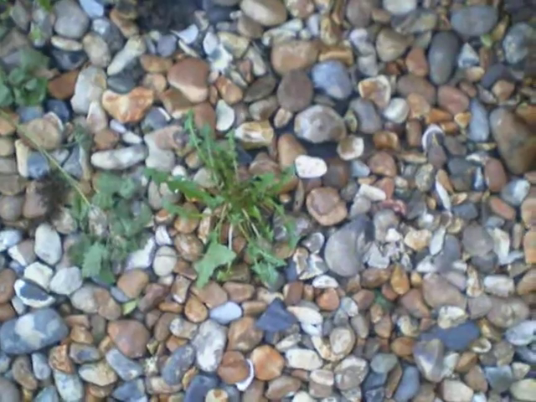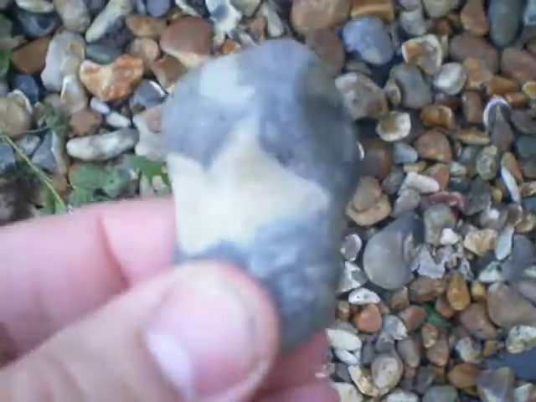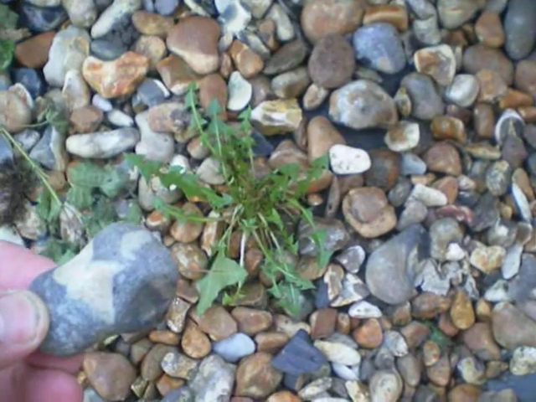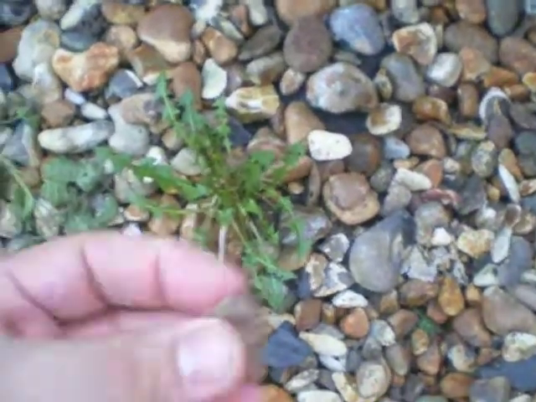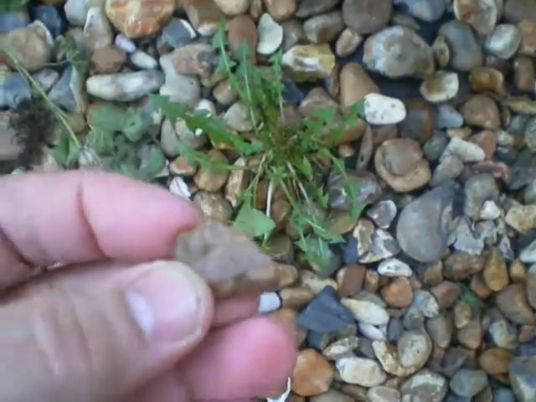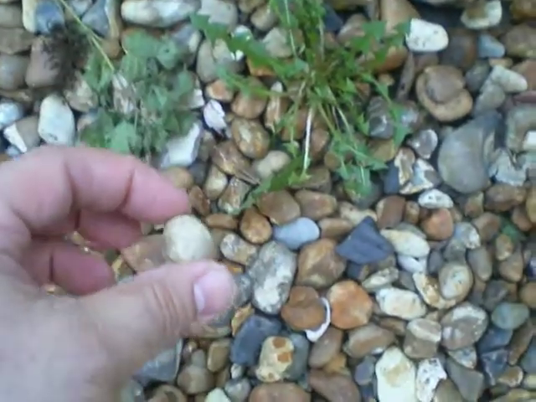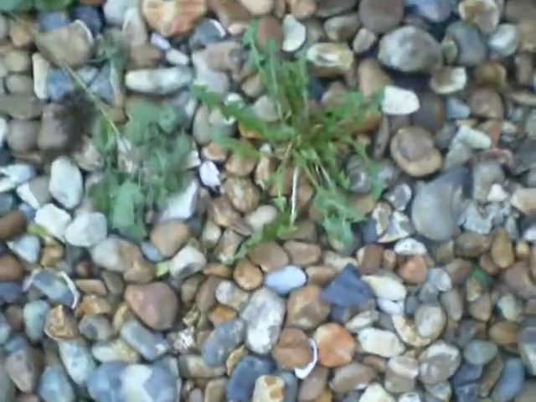So the reason I'm showing you these lovely pebbles is that, as you can see, they have different sizes. This one is about 5 centimeters, and this one is about 3 centimeters, and this one is about 2 centimeters. And atoms have different weights. They weigh different from others, different sizes, and they have different properties and different colors.